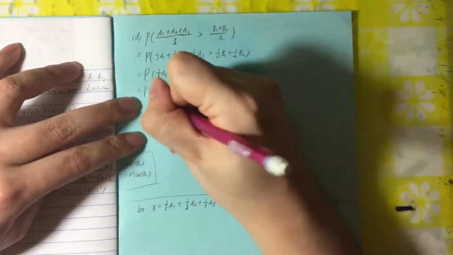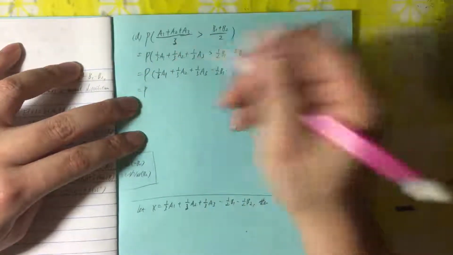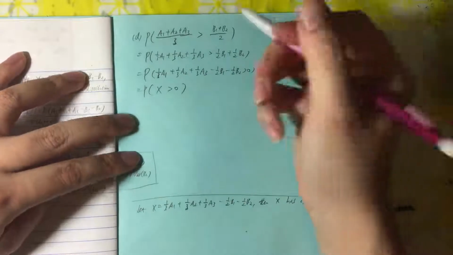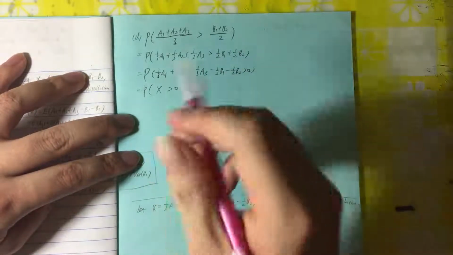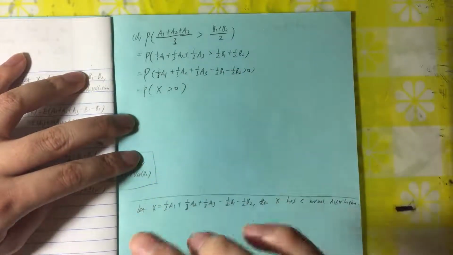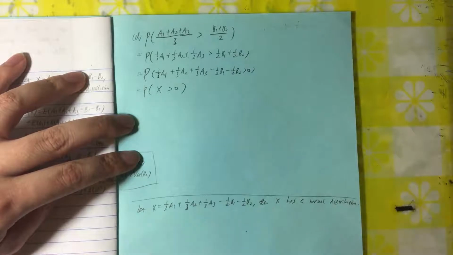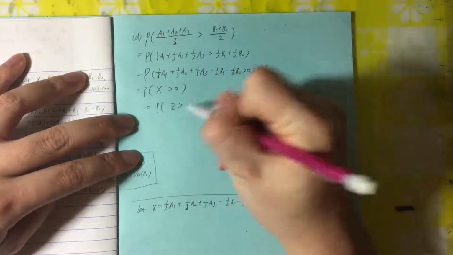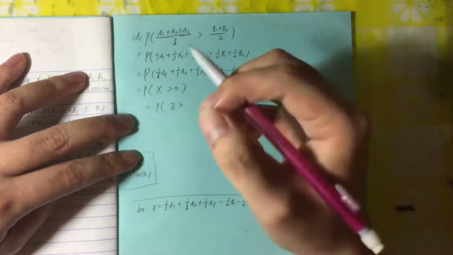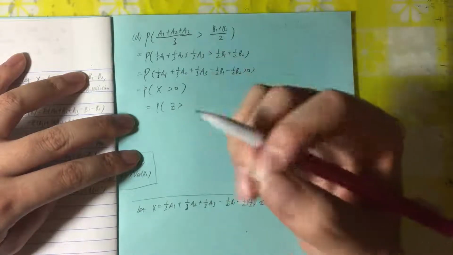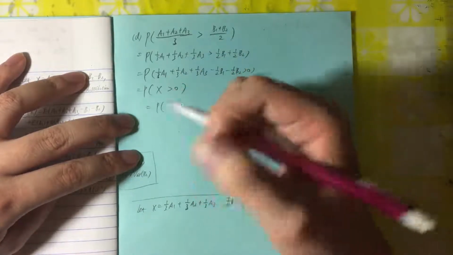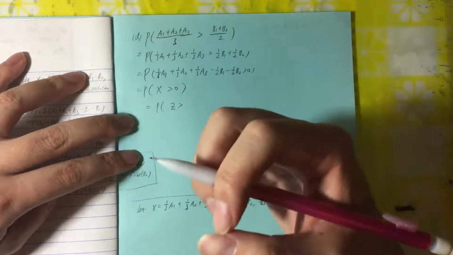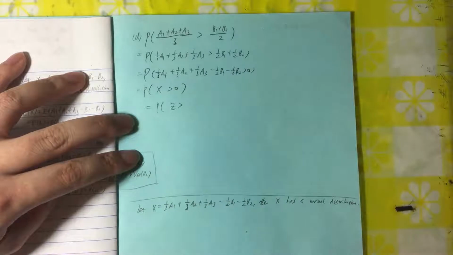So this probability can be rewritten as the probability that X is greater than 0. Next, I can convert X. Since X has a normal distribution, I can convert X to the standard normal distribution. In order to do that, I must know the mu and sigma, the mean and the standard deviation of X.